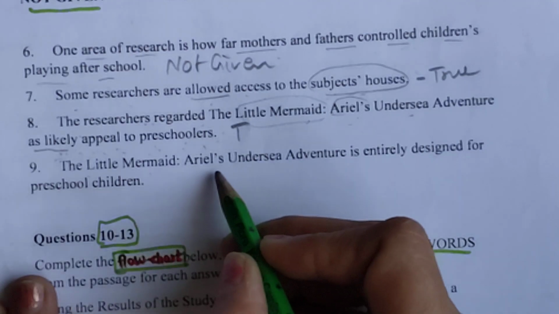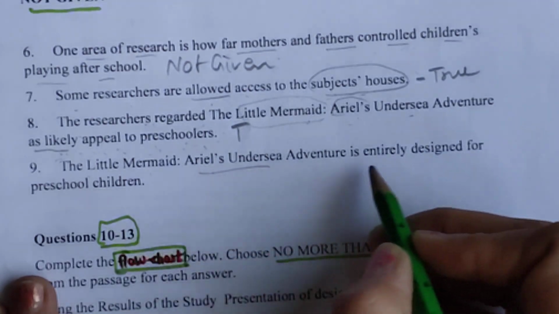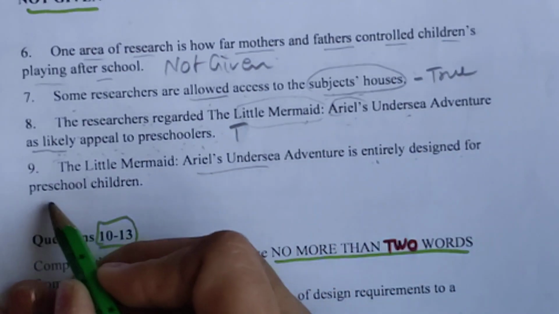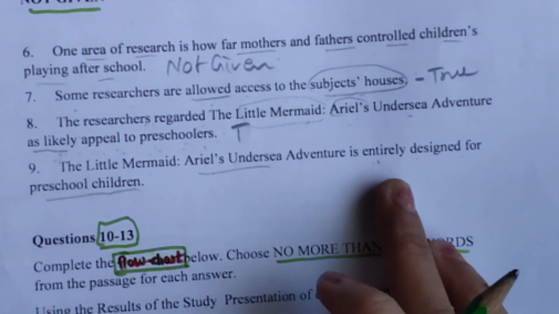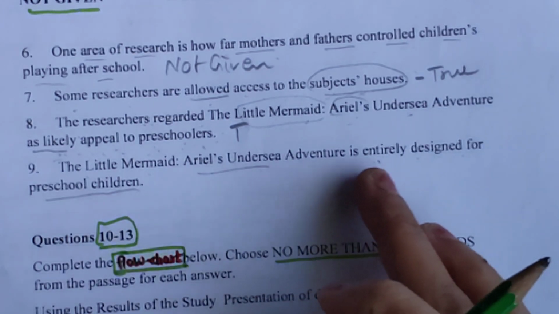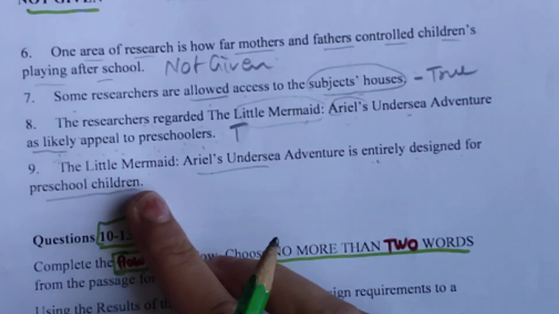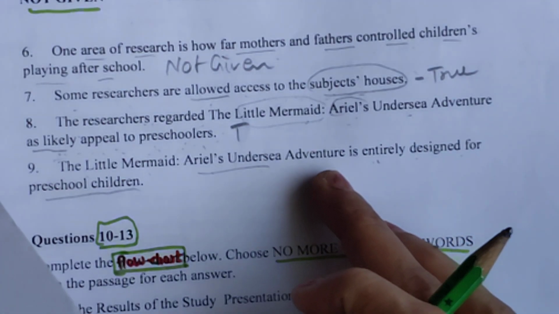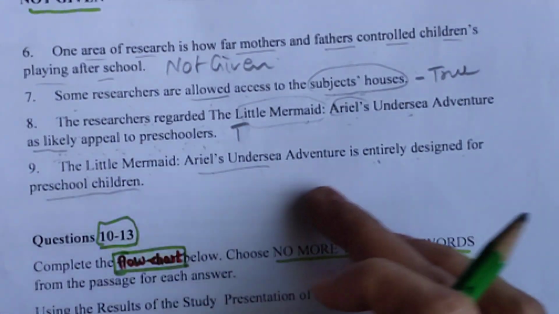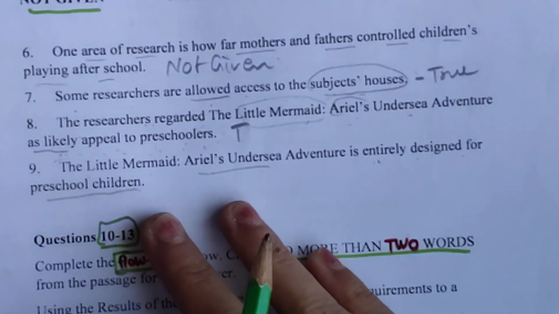Next, the statement that the Little Mermaid, Ariel's game, is entirely designed for preschool children. Okay, if it is entirely designed for this group, it means true. If it is not designed only for this group, they may be designing for other purposes also, then false. If they are not talking about their designs at all, then not given.